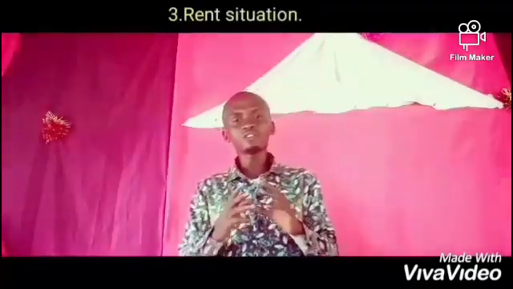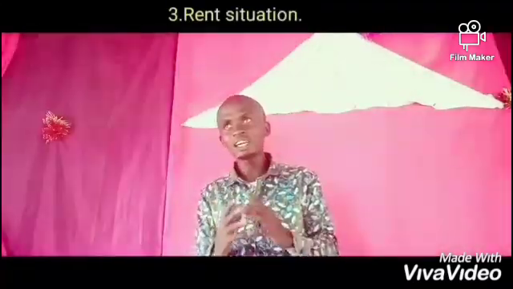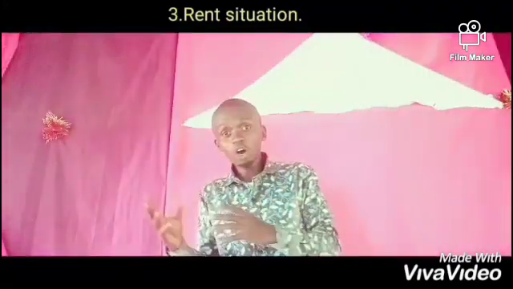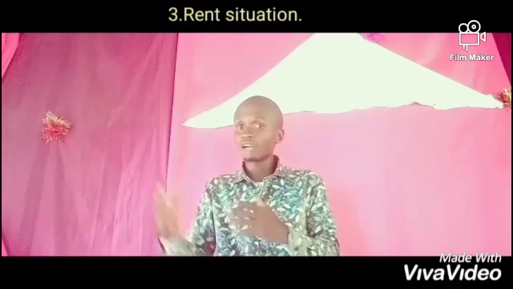Number three, rent situations. In a case of renting a land, renting a house, or any property, between the owner and the person that is going to rent the house, there is need for negotiation.